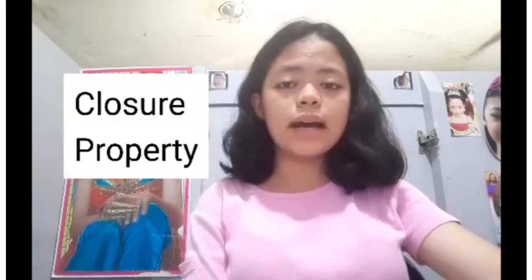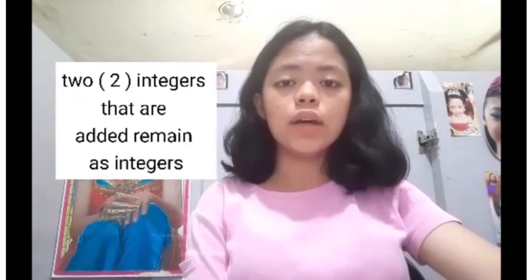Closure property means that two integers that are added remain as integers. For example, 23 plus 12 equals 35.